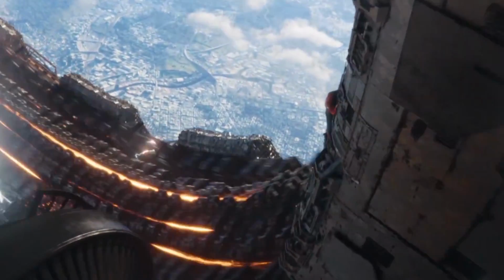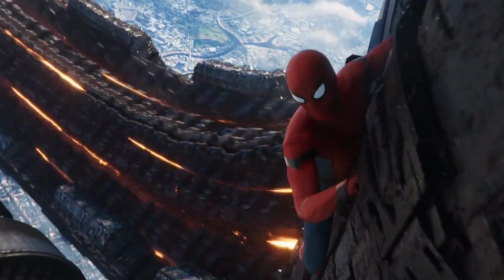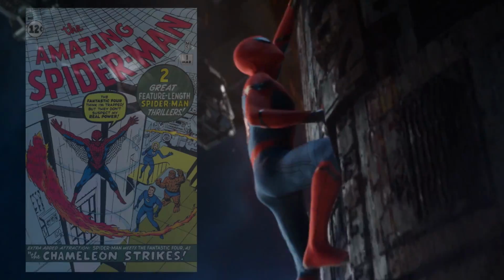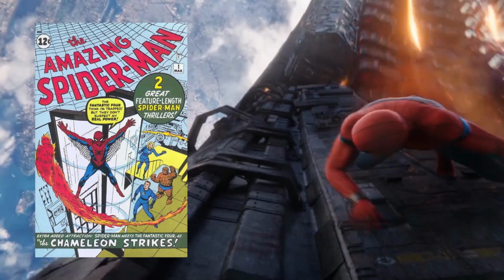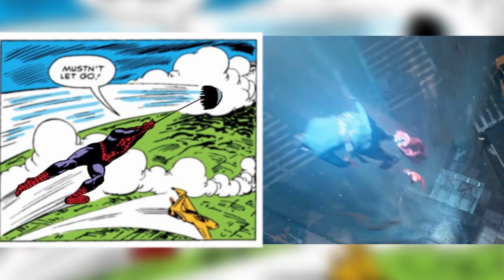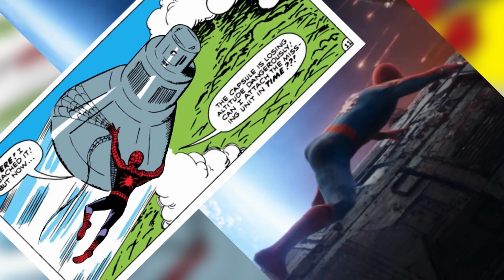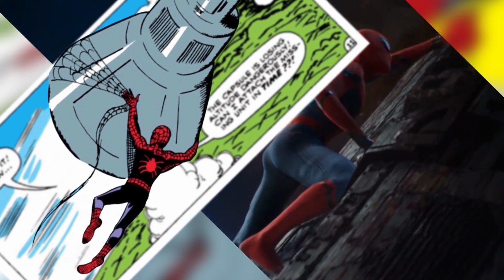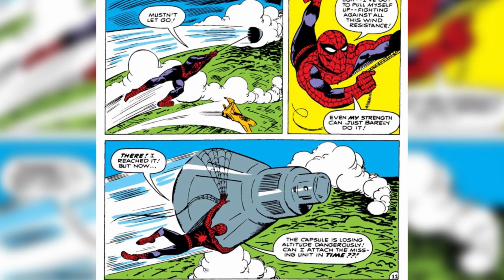During Infinity War, Spider-Man grabs onto a spaceship hurtling through the sky. Now, it might not be intentional, but this recalls one of his earliest adventures in Amazing Spider-Man #1 in 1963, when he helped save a runaway space capsule. The visuals are close enough, so you know what, we think it counts. Plus, old school Spider-Man art, it's just really fun to look at.